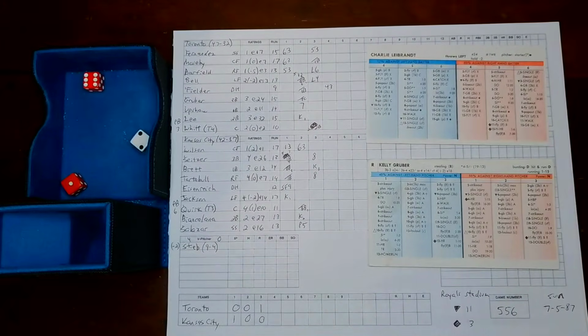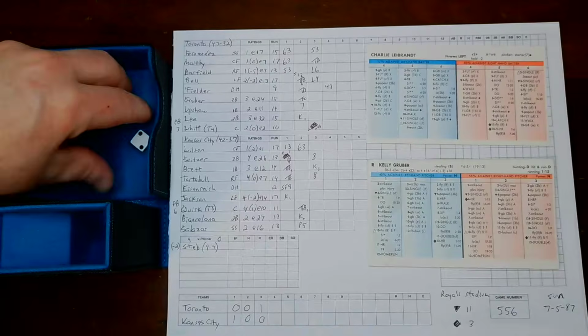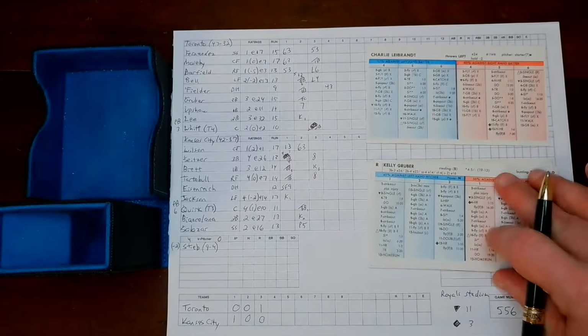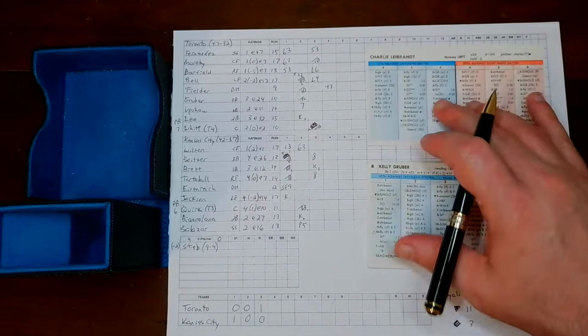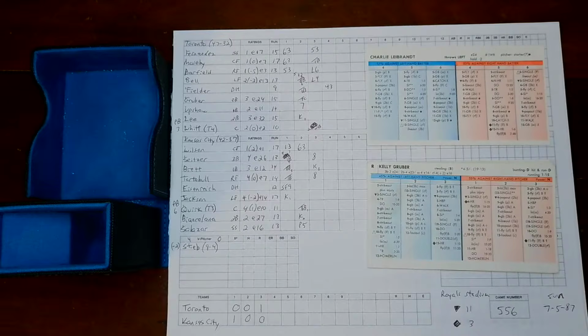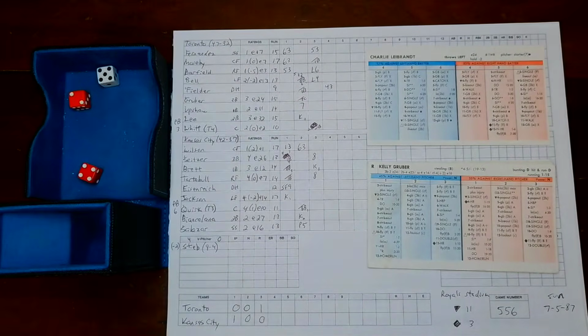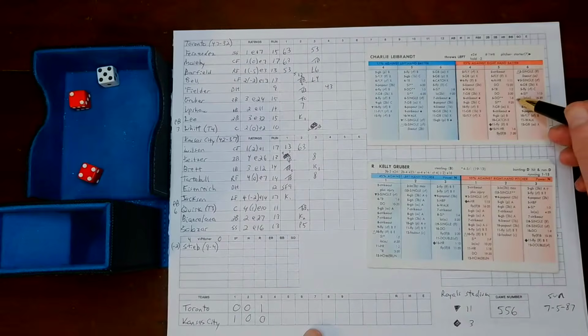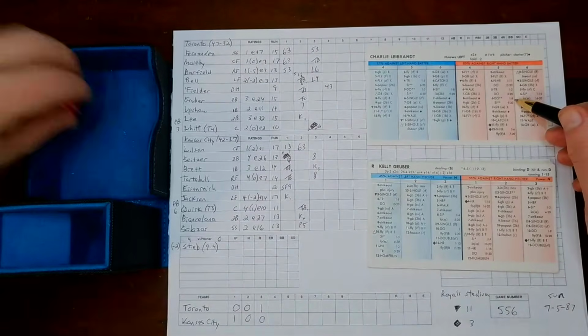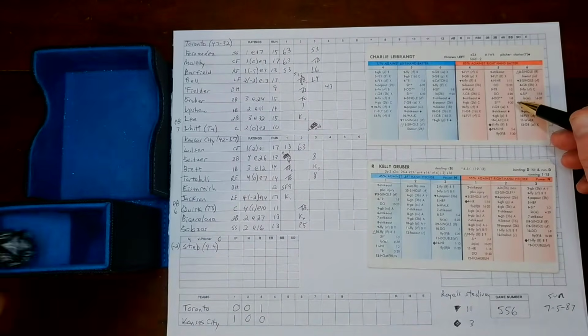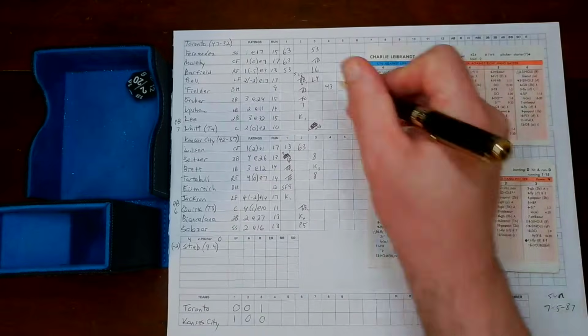But it's nice to sit there and think about what you might do in the future. Here's Kelly Gruber. 5-6 for Gruber, and that's going to be a base hit. 1-8 is a double. 9-20 is a single. And that's a single for Kelly Gruber.